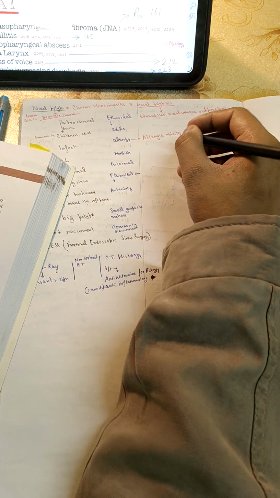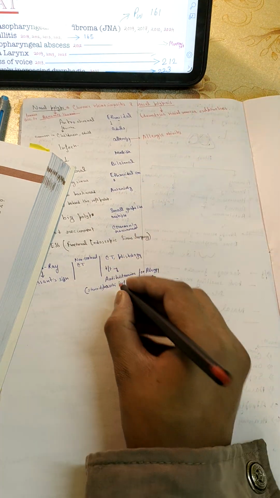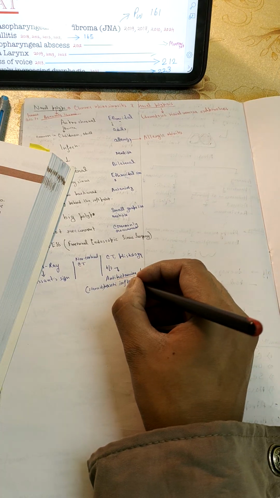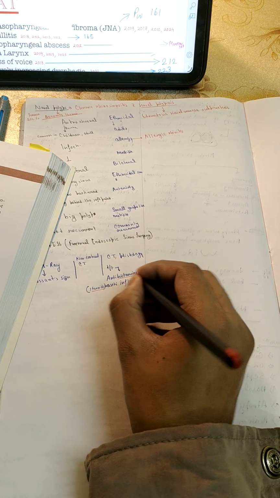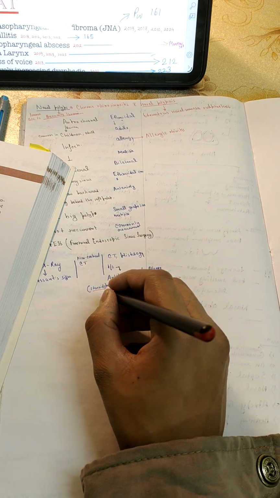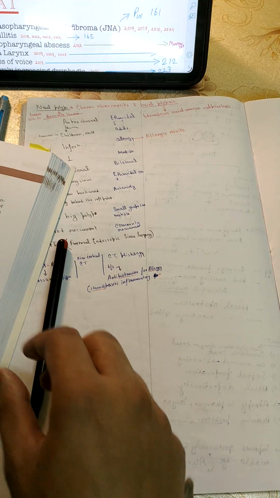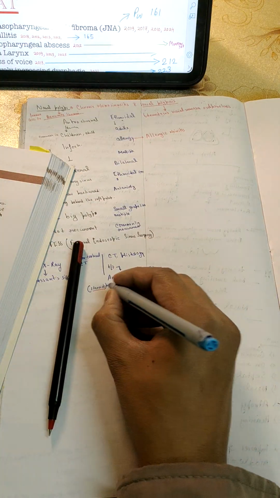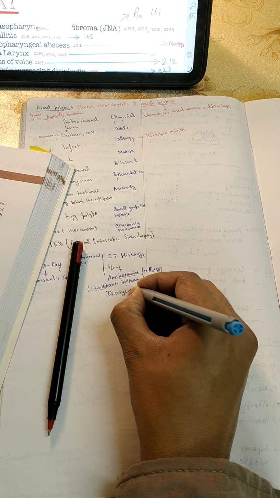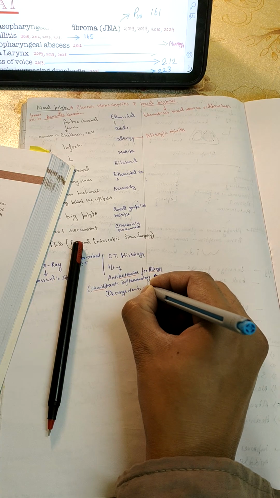So management is anti-allergy: antihistamine for allergy, then steroids as nasal spray. Next is decongestant for 7 days.